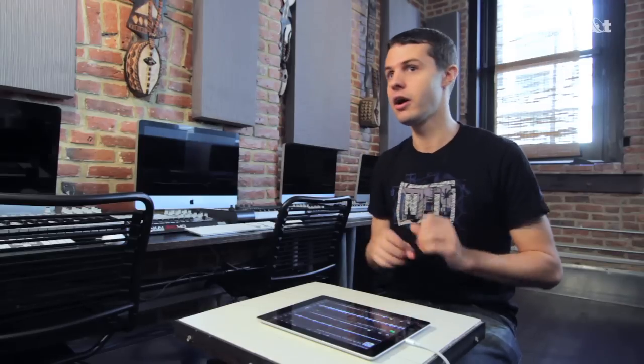So to use Traktor DJ, of course you're going to want to have music on your iPad. To get music on your iPad, you're going to want to sync your iPad to your iTunes library, so you can choose what playlist or songs that you want on your iPad.